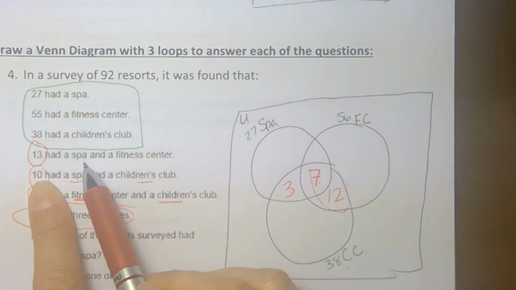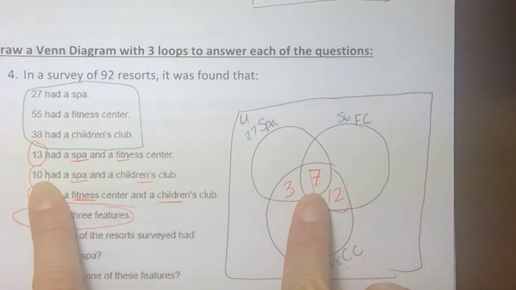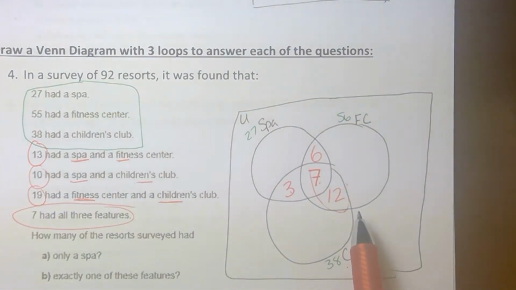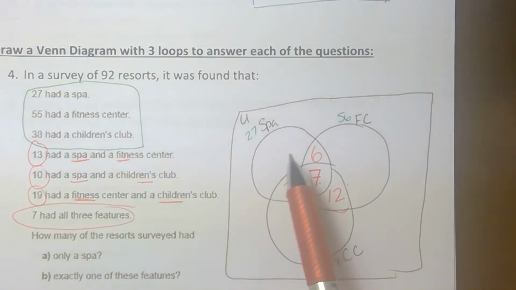13 have a spa and a fitness center. Spa, fitness center. 7 are already here in this region, so the remaining 6 to make up that 13 go here. Then I need to fill in the only regions, only spa, only fitness center, only children's club.